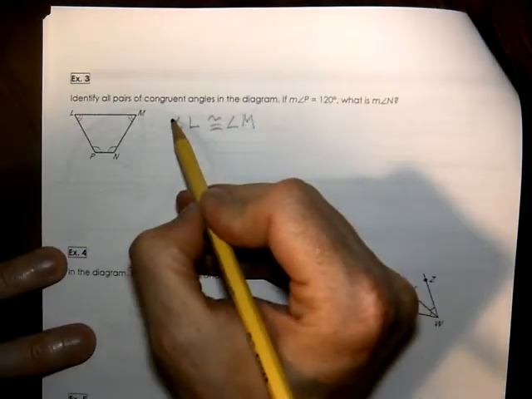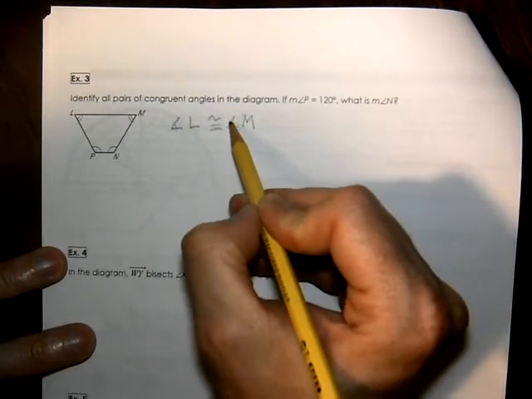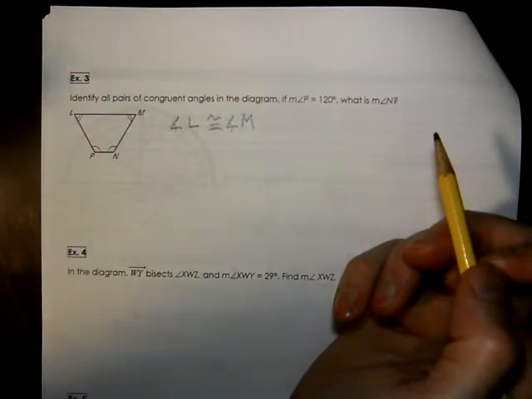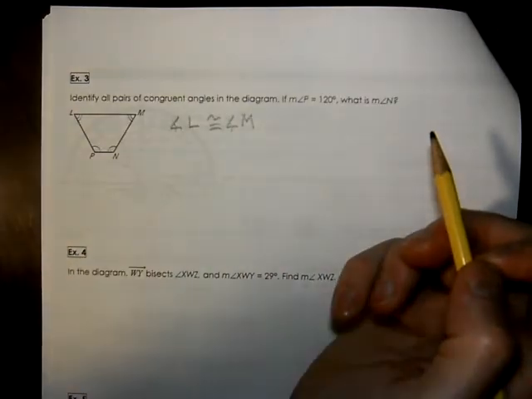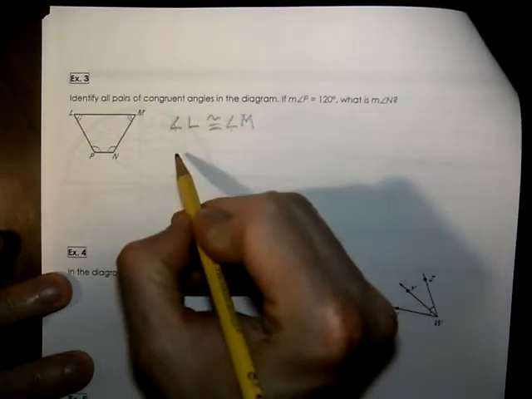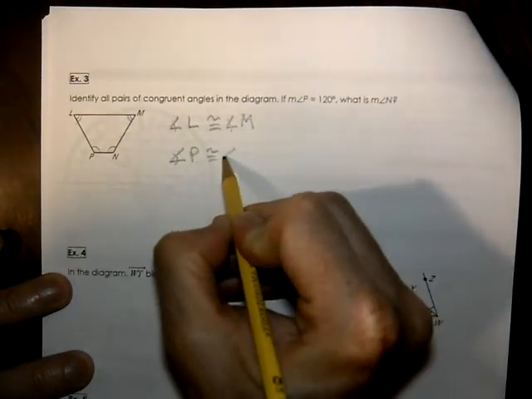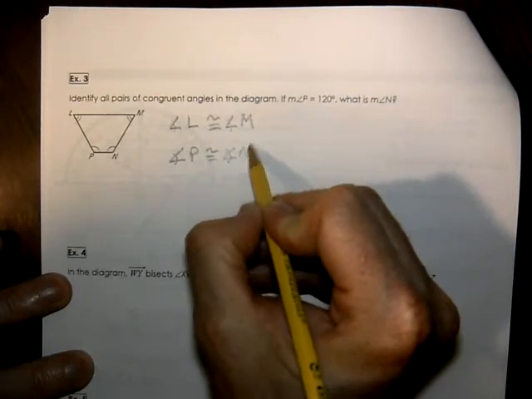If you want to put a little curve marker through your angle, you're welcome to do that. I typically don't. But if that helps you keep the difference between L's and inequalities, that would be fine. We also have angle P is congruent to angle N.